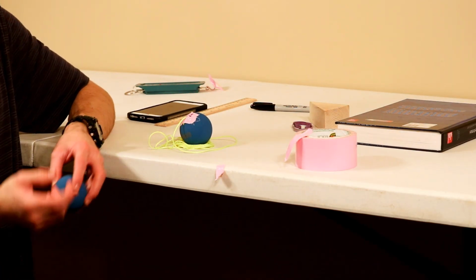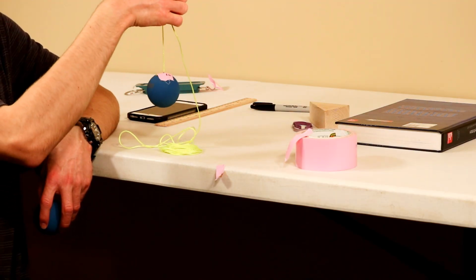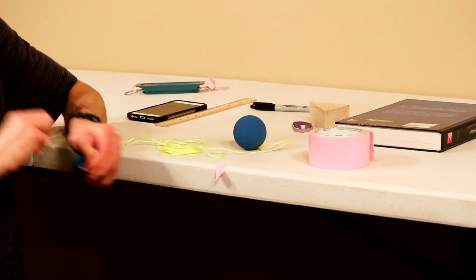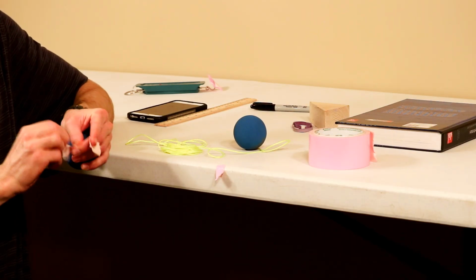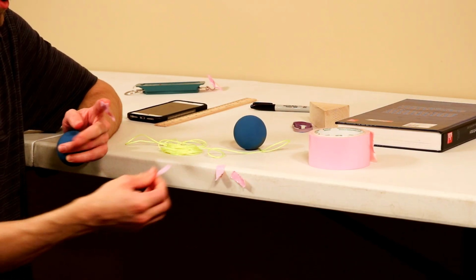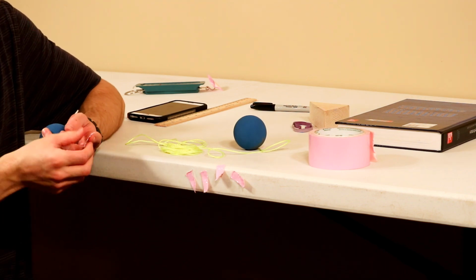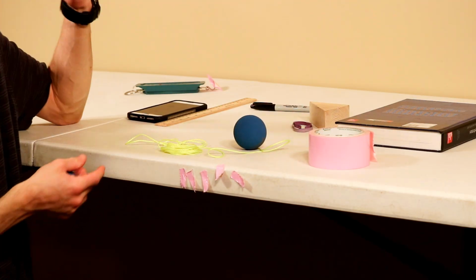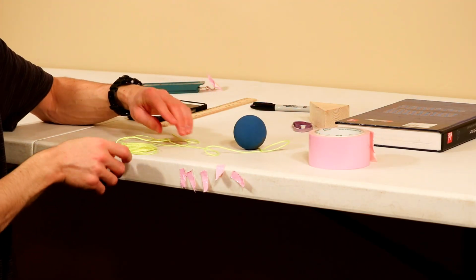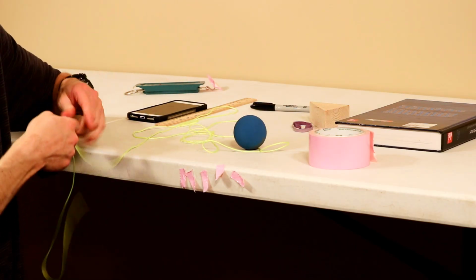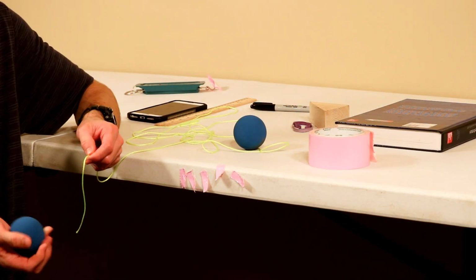And then we're going to do the exact same thing as we did with the first one and the string. So again, just get another small piece of duct tape, tear it into some small strips, and we're going to use those to attach it to the top of the ball. So don't bother cutting the string, just get to the other end of the string and use it like that. The extra is not going to be a problem.